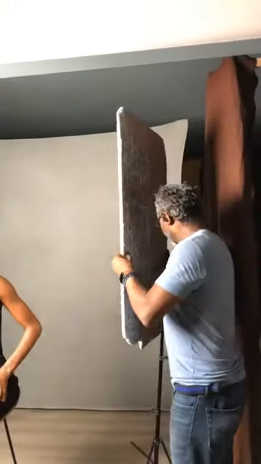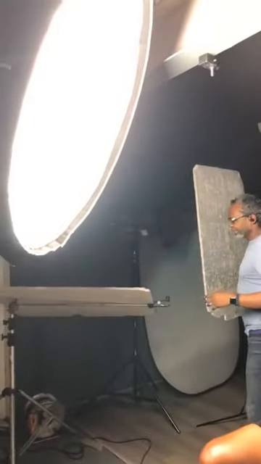Now, that also adds another effect to your picture. So, let's say I move this out a little bit so we can see, let me take this away completely. So we can see the effect of the second reflector.